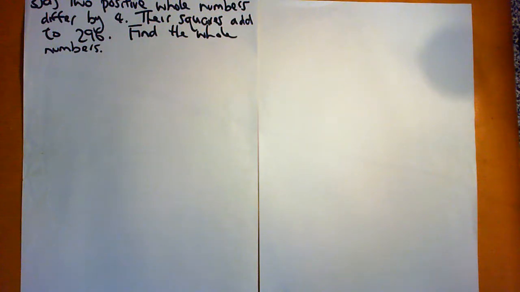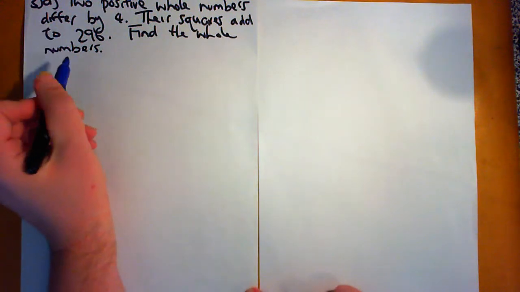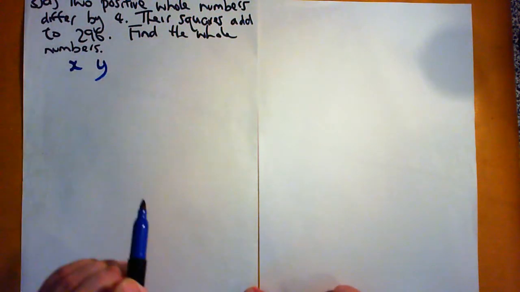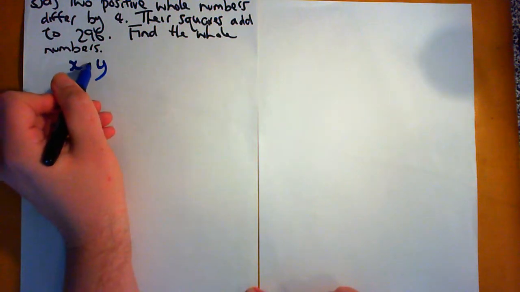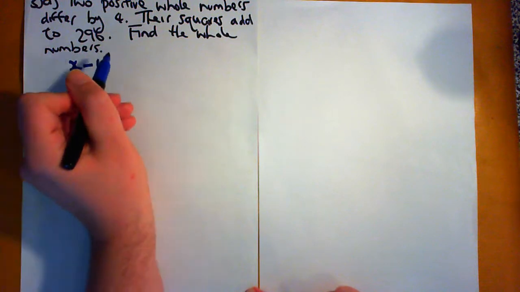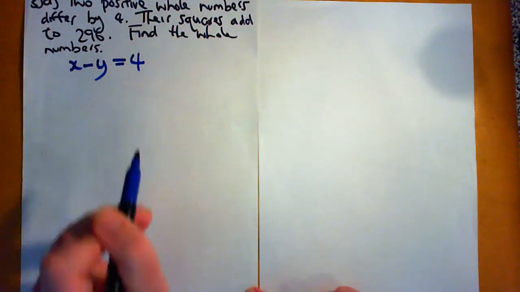So when we solve a word problem, the first task is one of translation. We need to translate the English sentences into the mathematical equations. So this question is going to have one sentence corresponding to one equation. Two positive whole numbers, let's call those x and y. They differ, so difference would be the operation minus, so x minus y is 4.